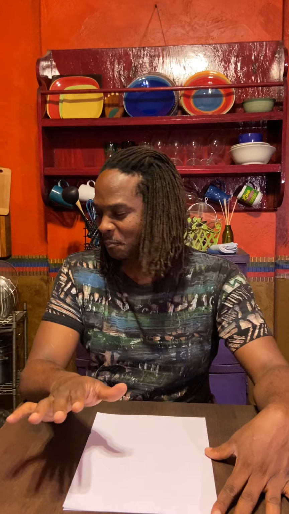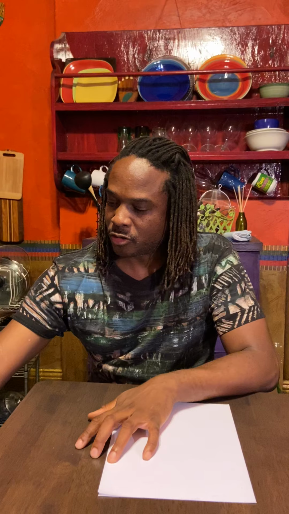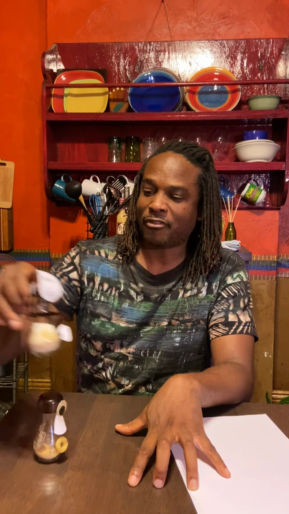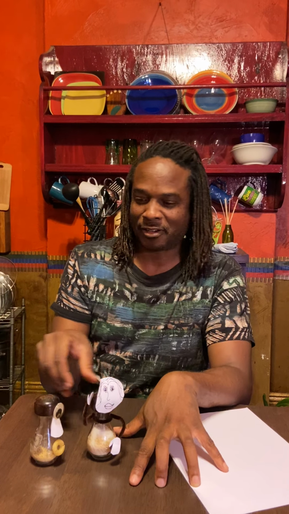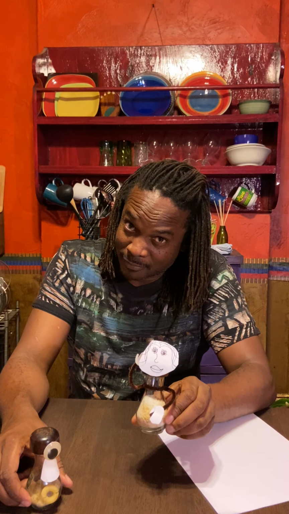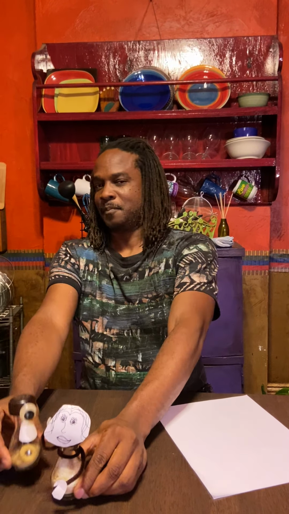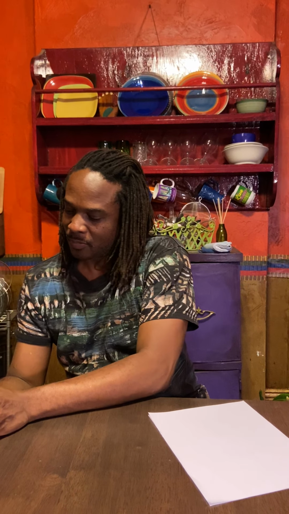Now, let's go through our process in terms of what we're going to do today. We're going to put a whole story together. So I want to reintroduce a couple of our everyday object puppet characters. Now here we have Saltina, the Salt Shaker, and Mr. Achu, the Pepper Shaker. And they're going to be the main characters in our story today. So we'll put them to the side.